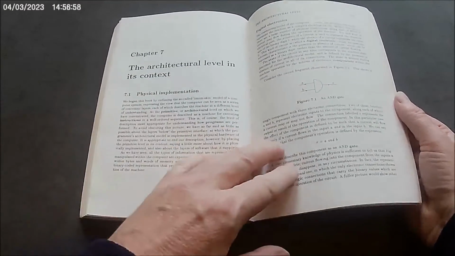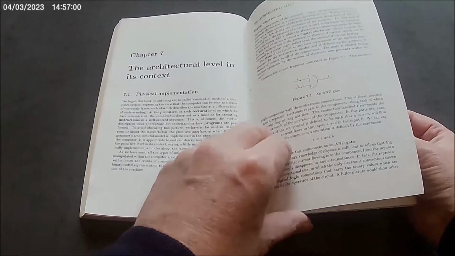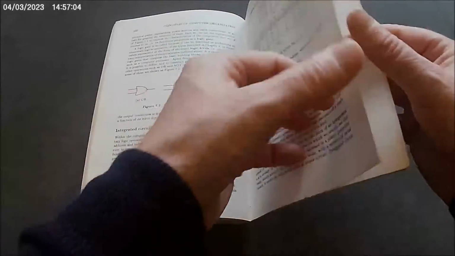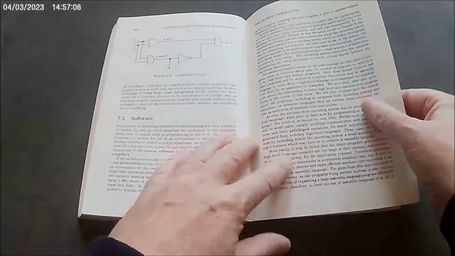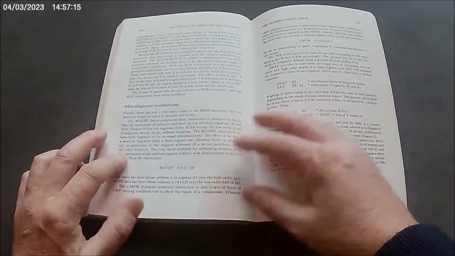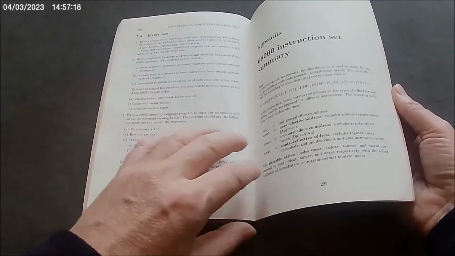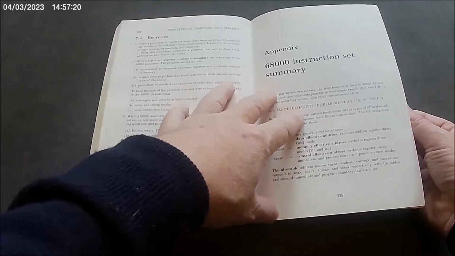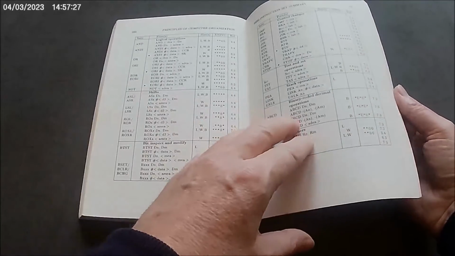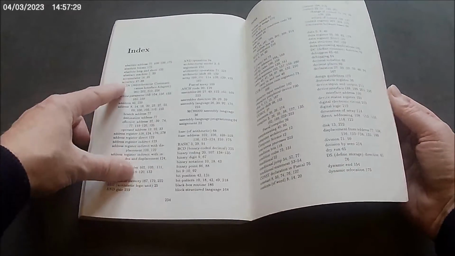I think this is kind of added in as an afterthought, so there's just a little bit about logic elements, and a bit about software. And the last word on the 68,000, so another little bit about the 68,000. And we've also got a basic instruction set summary for the 68,000 here, which is quite a handy thing. And a nice little index at the end.